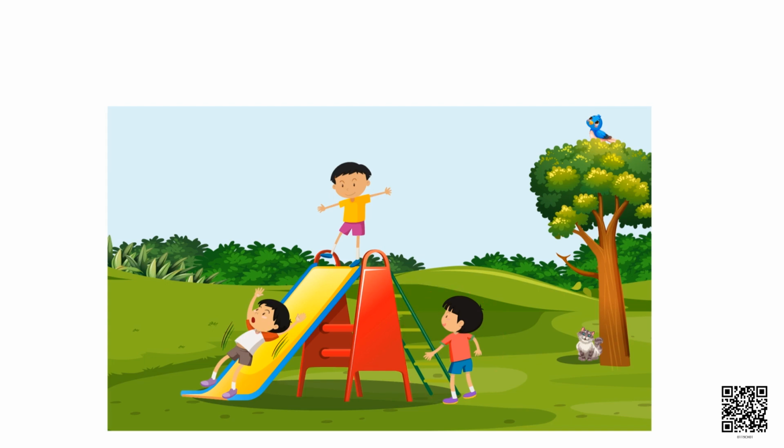Okay, children, let's see the bird. The bird on the tree is on the top of the tree. It is sitting on the top of the tree. And notice this cat. This cat is sitting at the bottom of the tree. Am I clear? Just see, the cat is at the bottom of the tree. The bird is at the top of the tree. One child is on the top of the slide and 2 children are at the bottom of the slide on each side. So, am I clear about top and bottom?